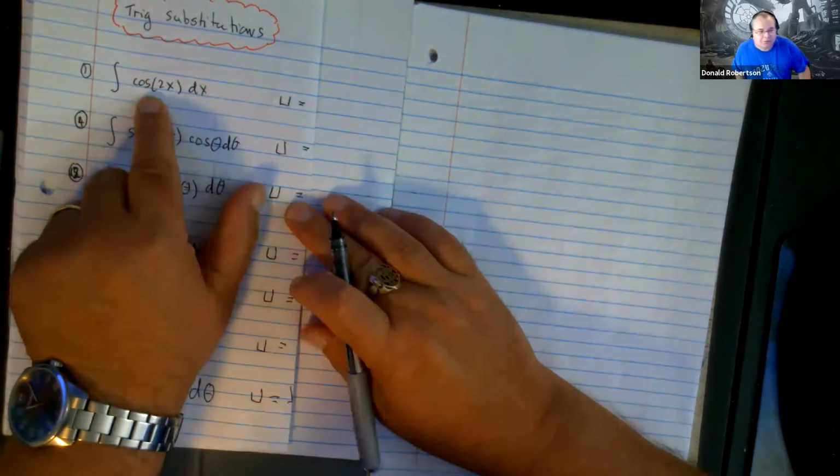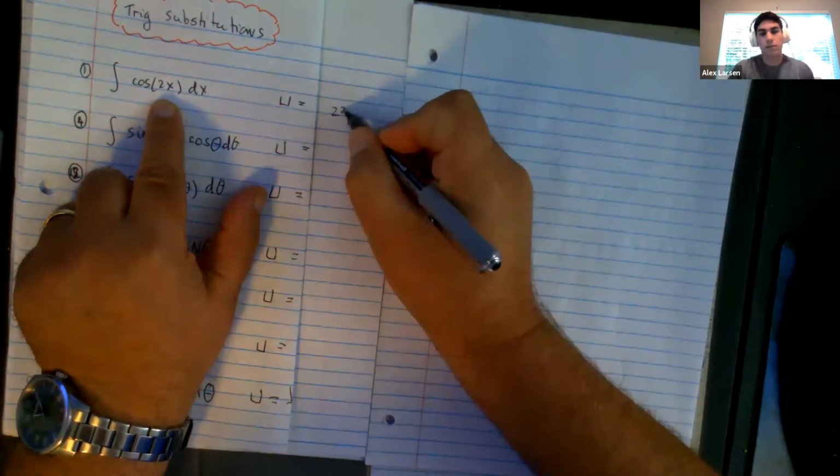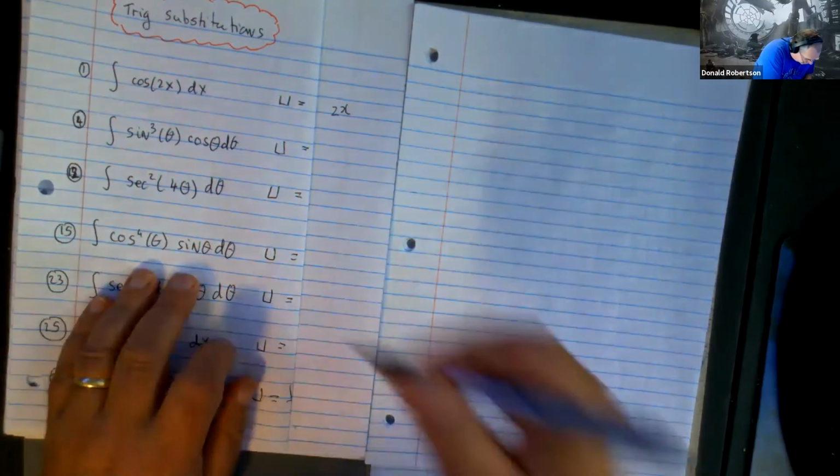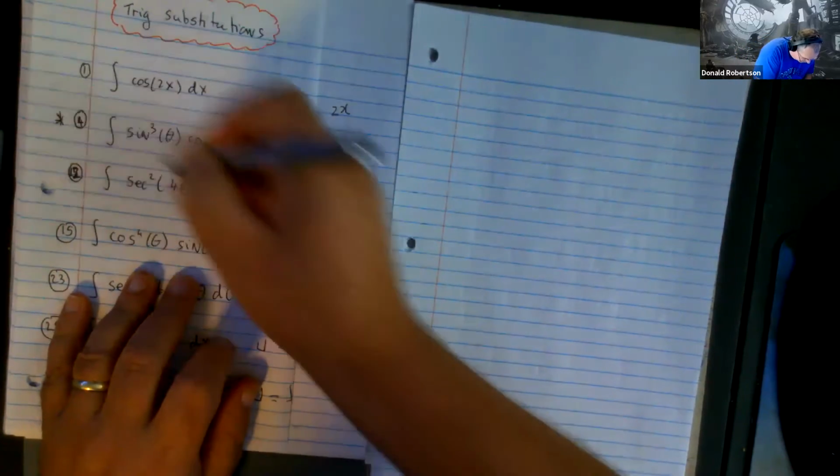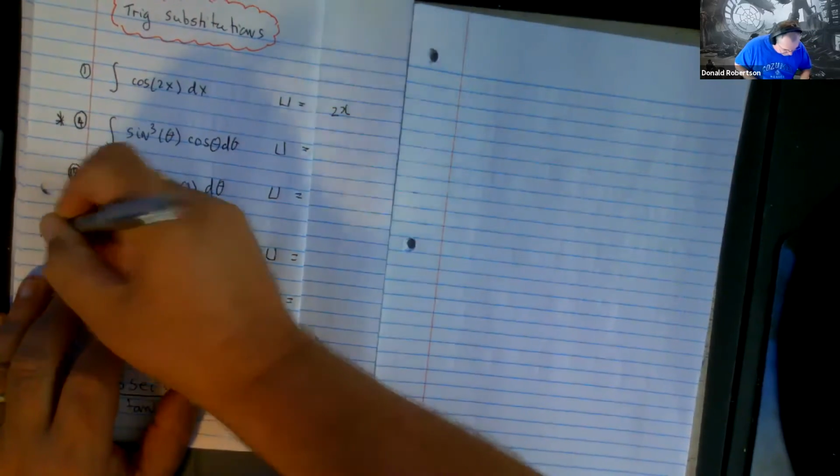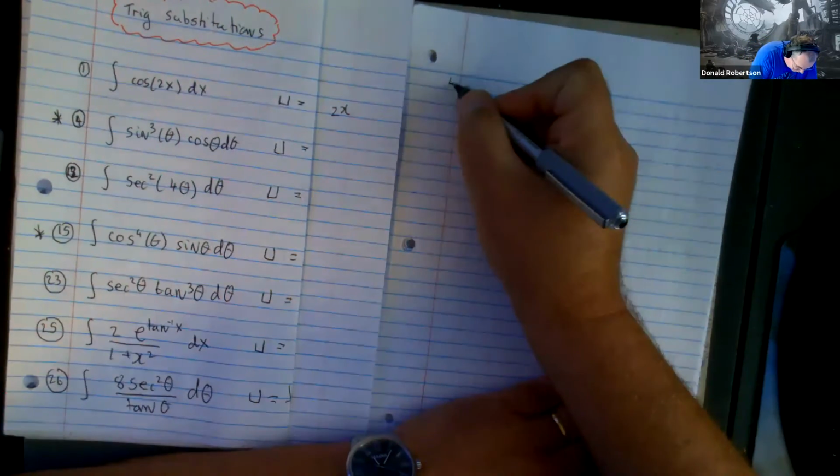So in this one here, what would my u-sub be? Not a lot happening here, so what would my u-sub be? 2x. Yeah. Now, here's the first one that we're going to look at that's a little bit different. Question 4, and later on question 15 are examples of these. So I'm going to do question 4.